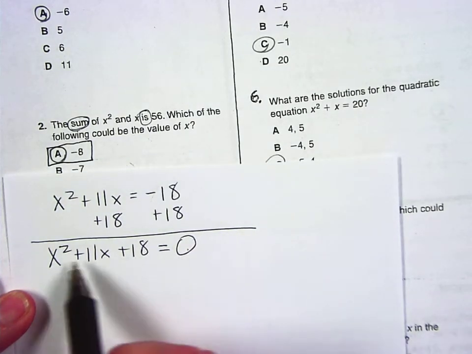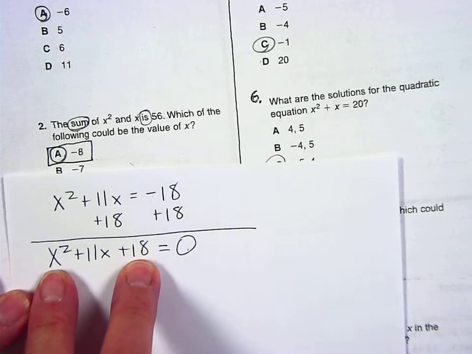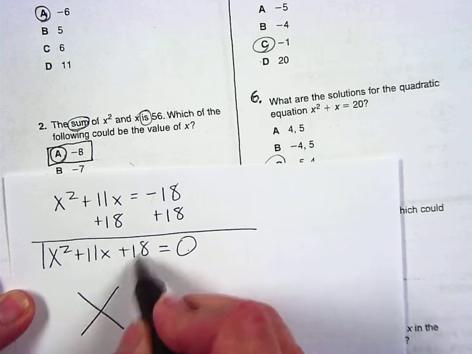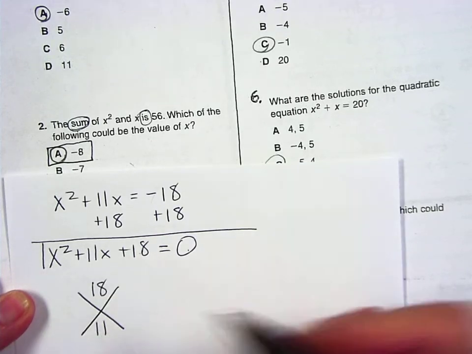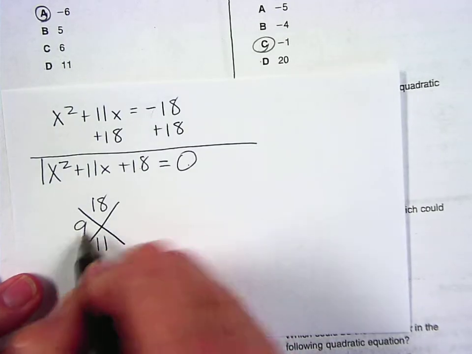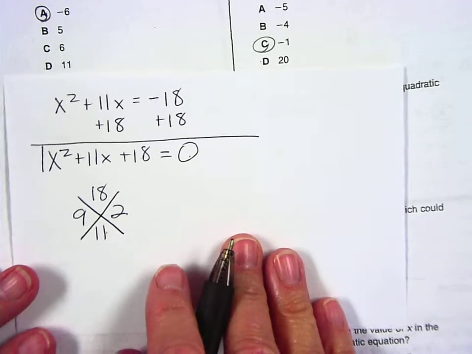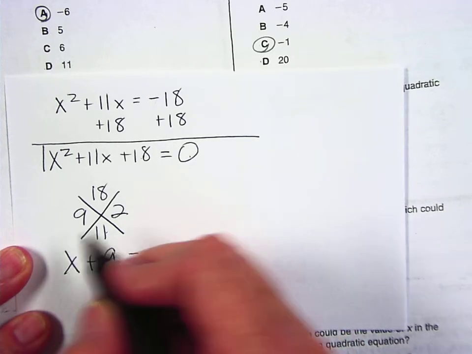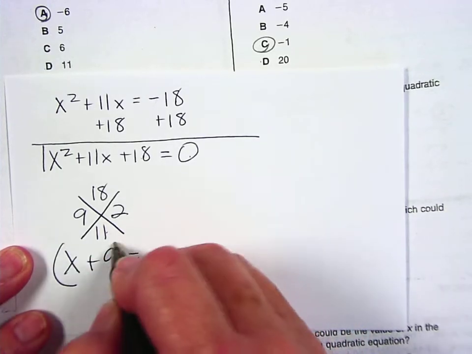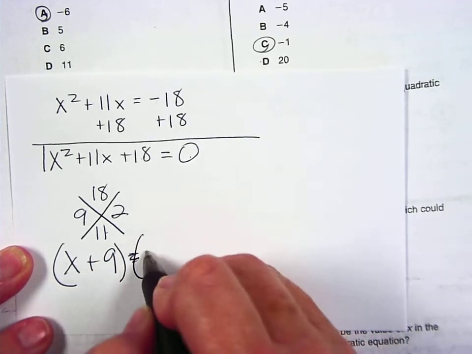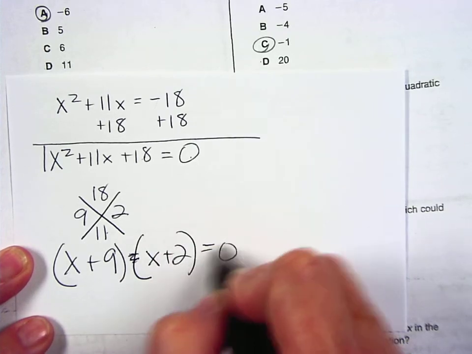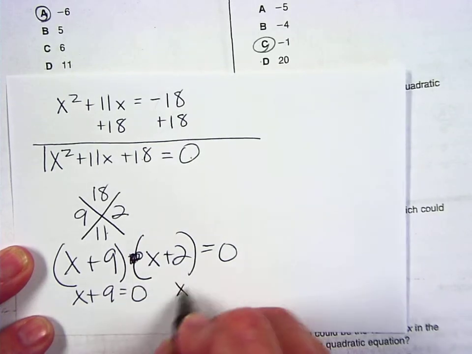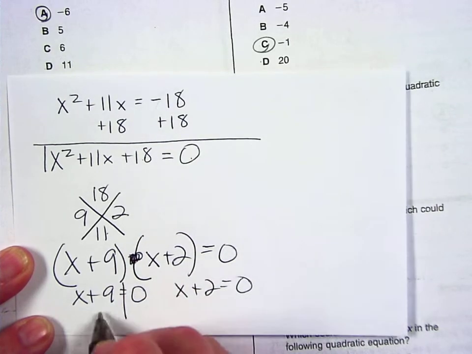Y is 0. Factor, no GCF, not a PST, not dots. A is 1. A times C is 18. B is 11. 18 is 9 times 2, and 9 plus 2 is 11. X plus 9 equals 0. Oh, I forgot to factor. X plus 9 equals 0. X plus 2 equals 0. Isolate your variable.